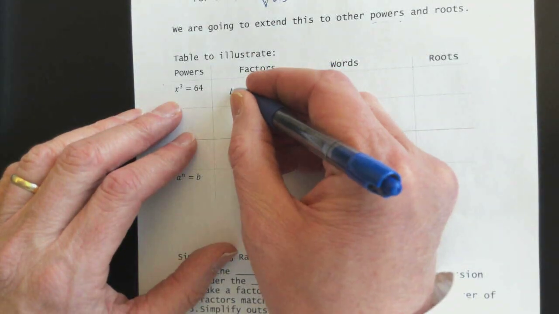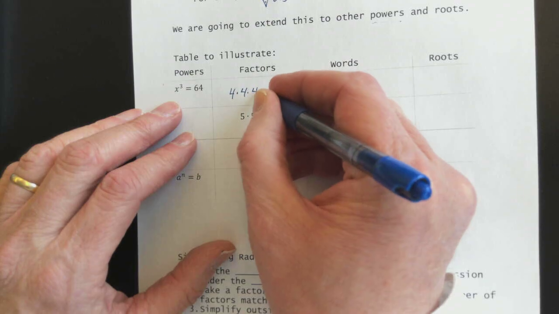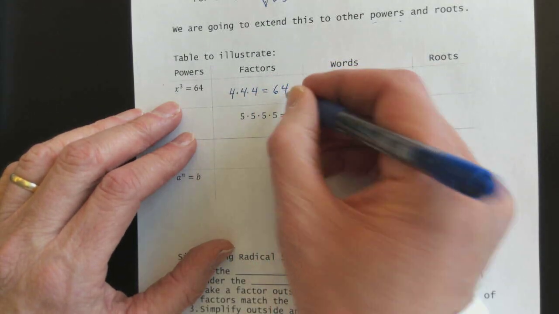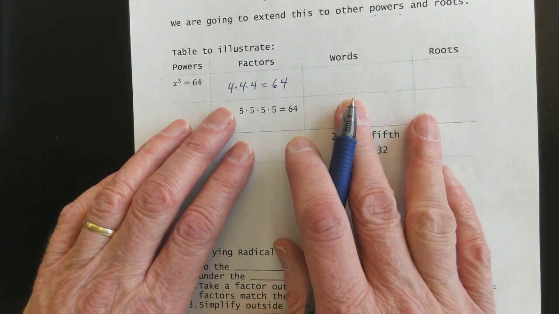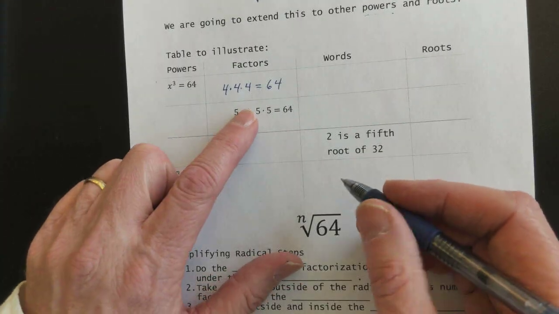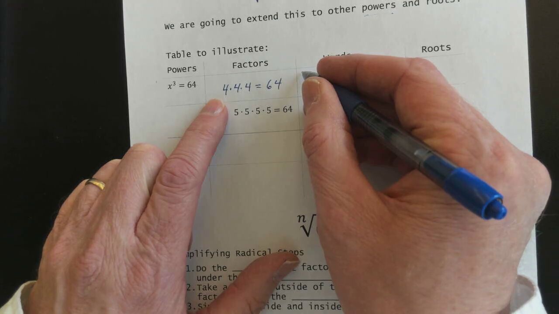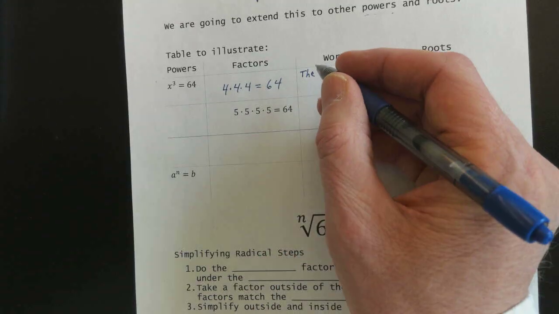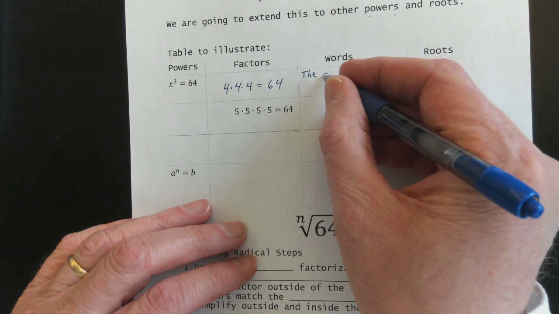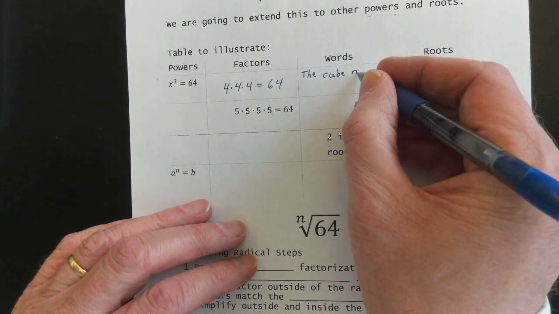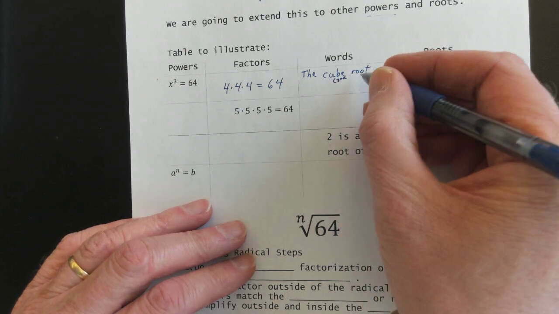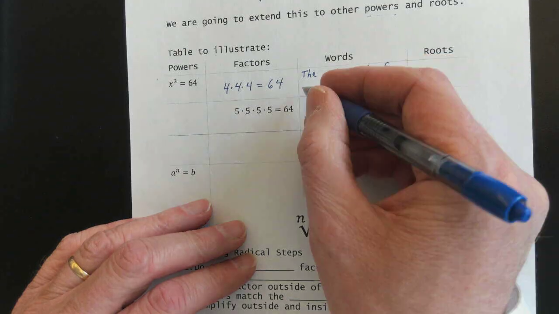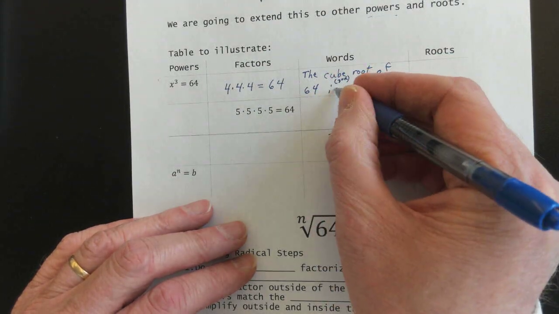Well, let me show you something here. 4 times 4 times 4 is equal to 64. All right? You guys filling in your sheet here? We're going to fill out this table a little bit. And how we would state this in words is the cube root. Now this could also be the third root of 64 is 4.